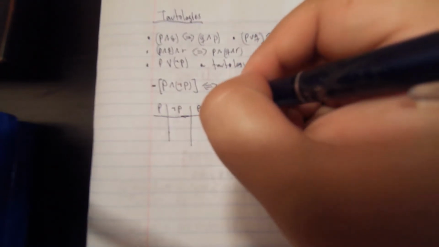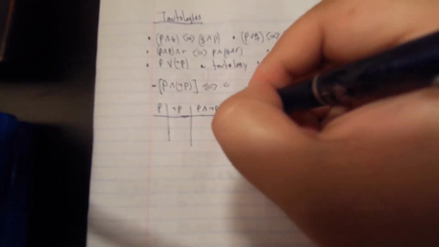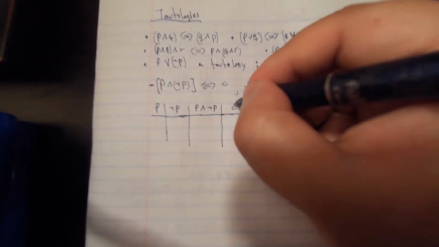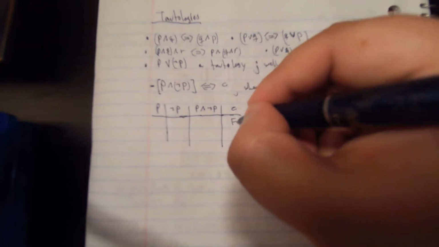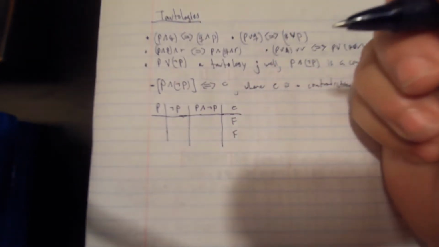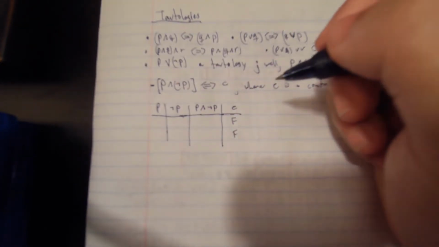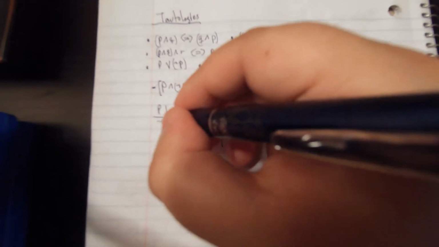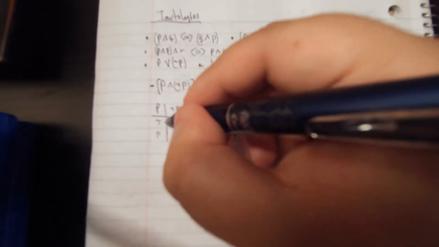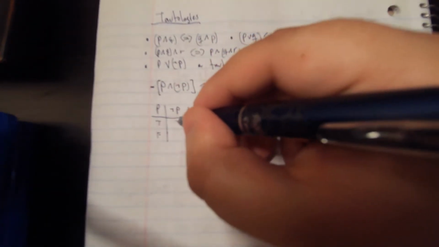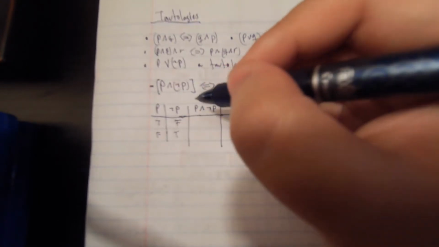And then what I was saying about the letter C, the statement C, is that before I even fill these ones in, because I'm calling this a contradiction, this is always false. So I filled that in right away, as the first thing. Now let's fill in the other things. I'm only dealing with the letter P, so this is either true or false. If this is true or false, then this is false, true.